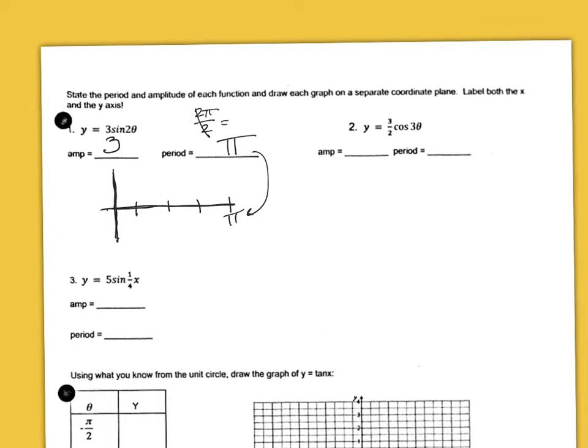Please also take this middle and write down the angle measure there. It's pretty easy. All you have to do is take pi and divide it by 2, right? So that's half, so pi over 2. Now the amplitude is going to run up and down, so we know we have to go up 3 and down 3. And now we just graph it.